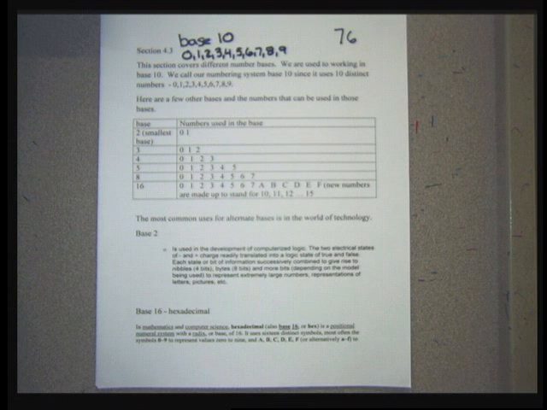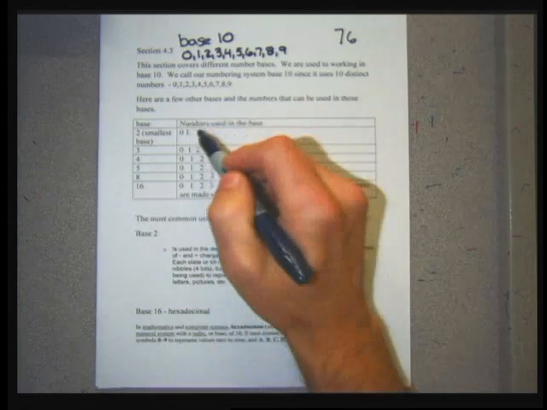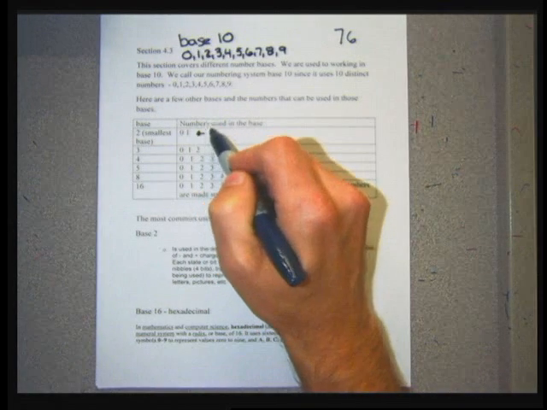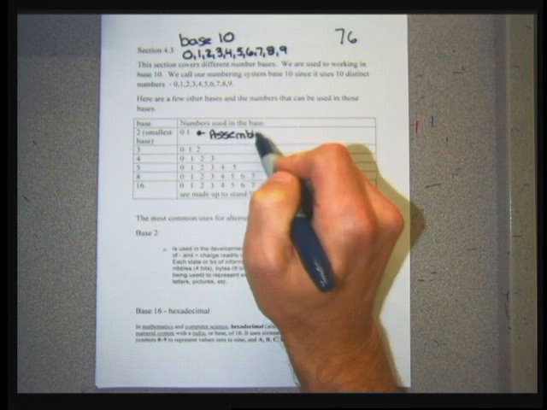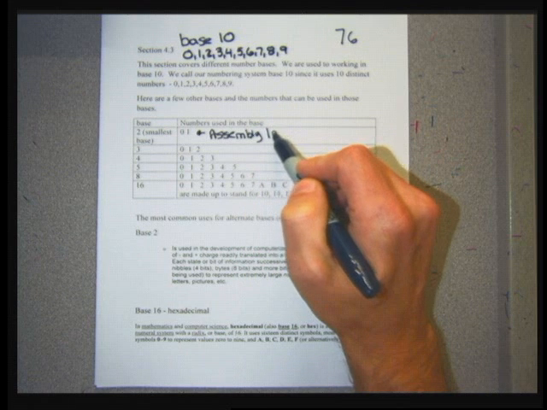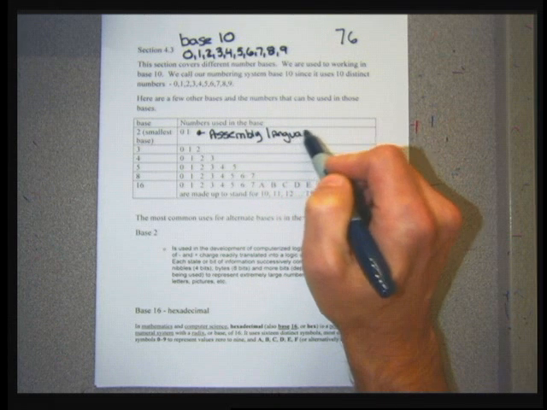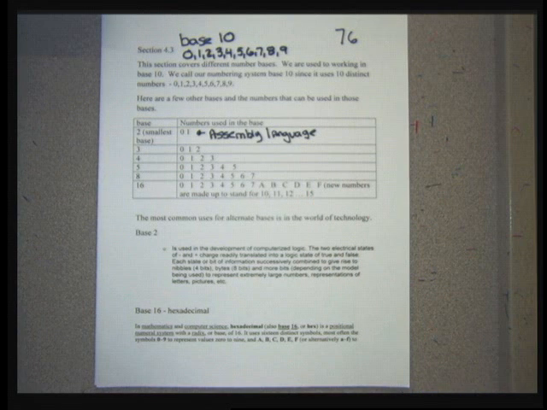Occasionally, we want to restrict our numbers to fewer numbers or expand our numbering system to have additional numbers. And when we do that, we're working in a different base. Back in my day, when I first started using computers, they weren't that advanced, and when the programmers programmed a computer and told it how to work, they programmed in base 2. They programmed computers in something called assembly language.